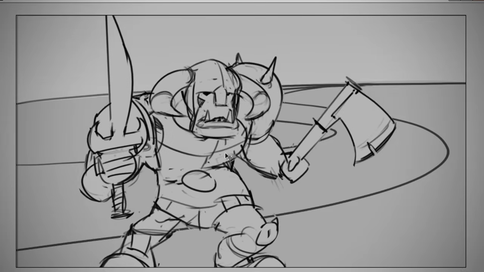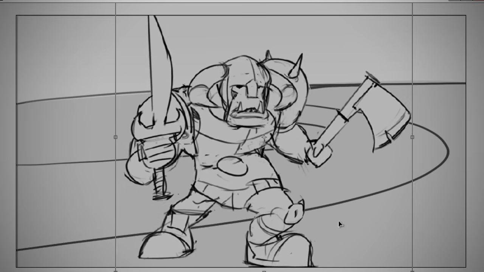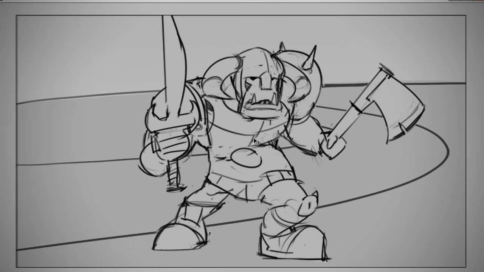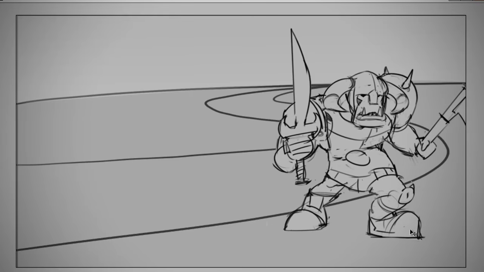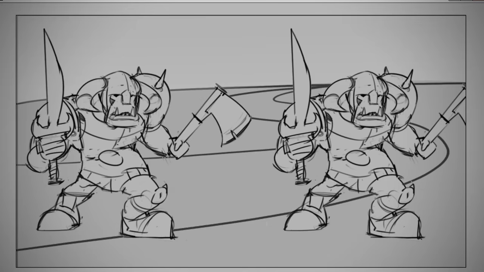If you can think of your composition as one of those scales, then all of a sudden you have a balancing act. So if I have one object right in the center, we'll say he's on the fulcrum, that's balanced. If I were to move him to one side of the composition, that would be unbalanced. Now I could balance it again by duplicating him and giving it a bit of symmetry.